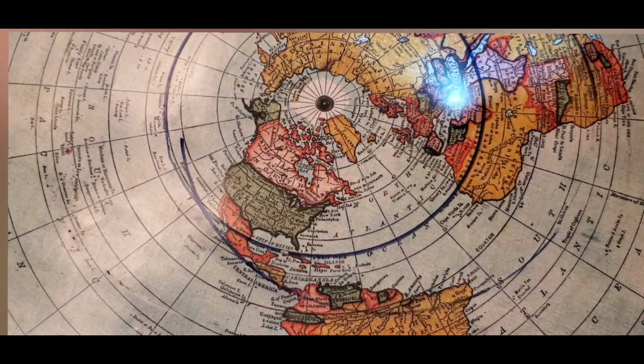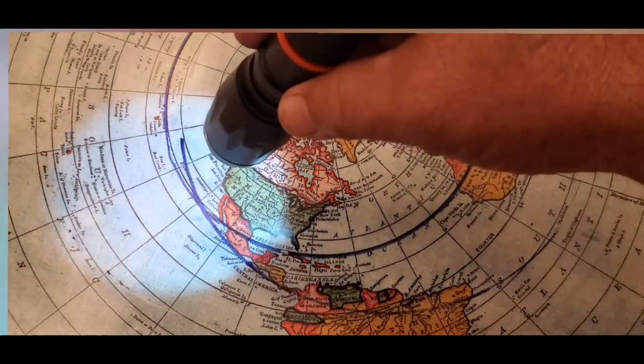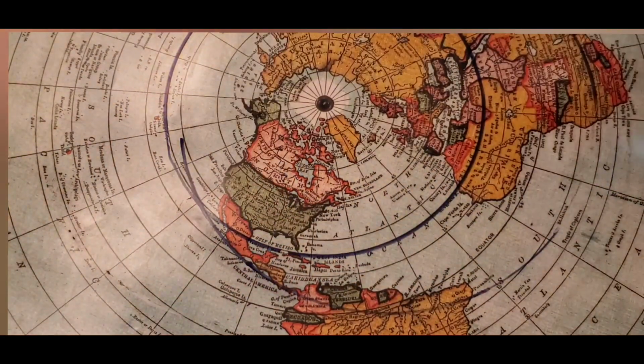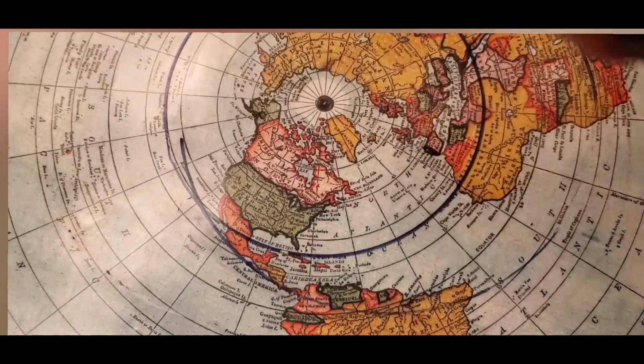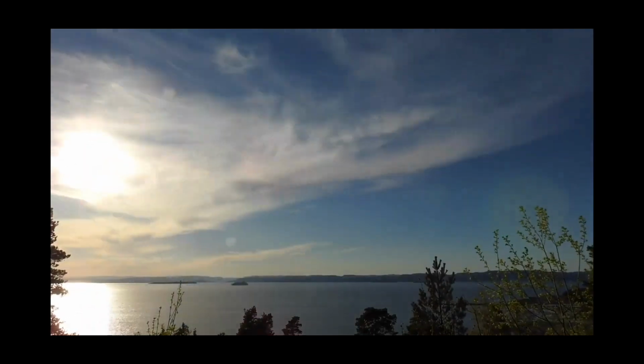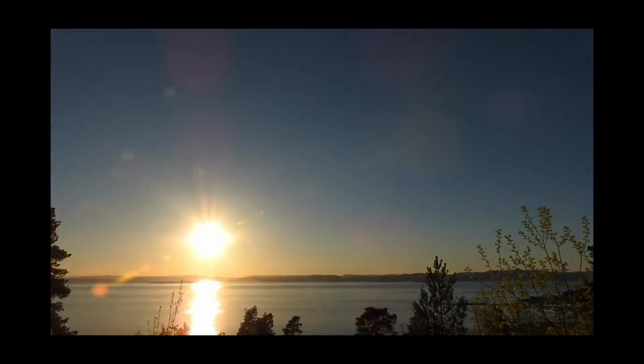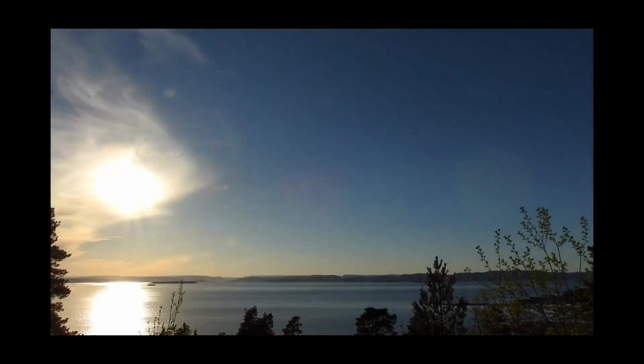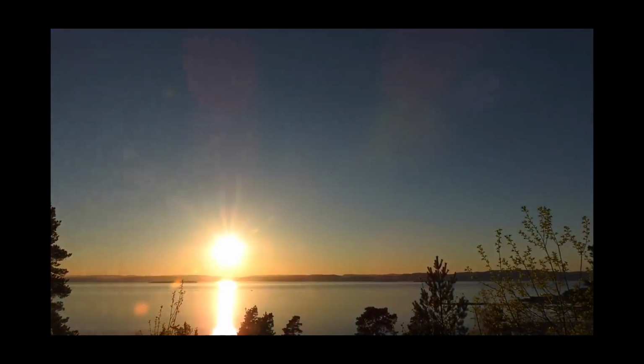So the sun's going to come sweeping around like this, and it's going to set right there. So it's going to curve around this way. Let's see if it matches reality. I think it matches pretty well, and it makes a reverse arc again.